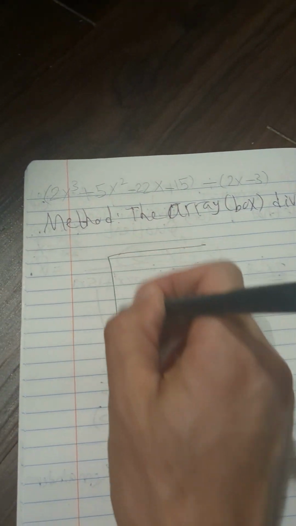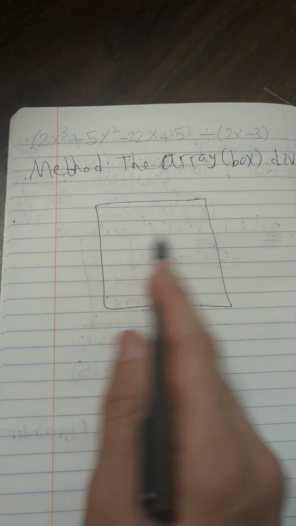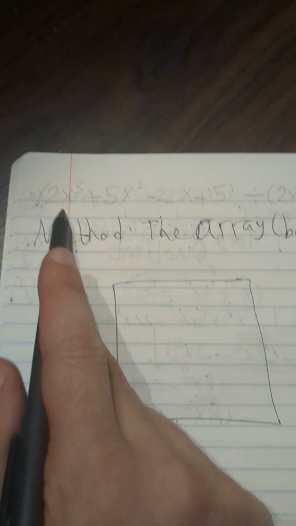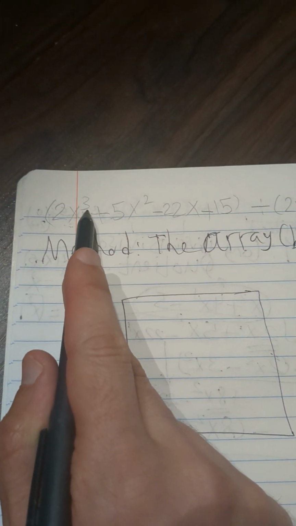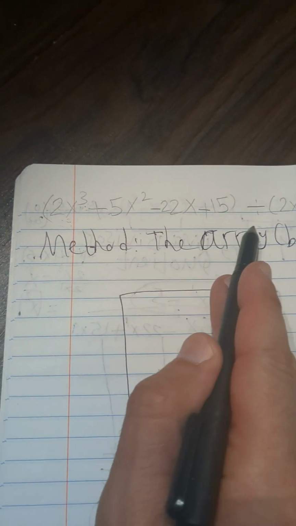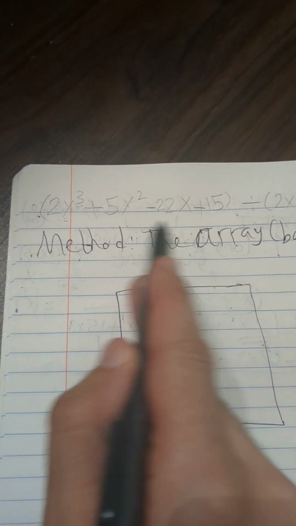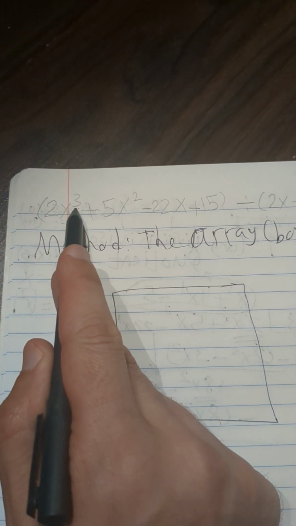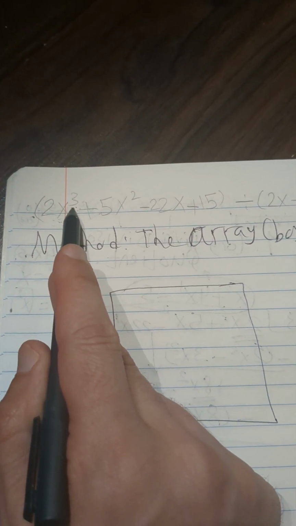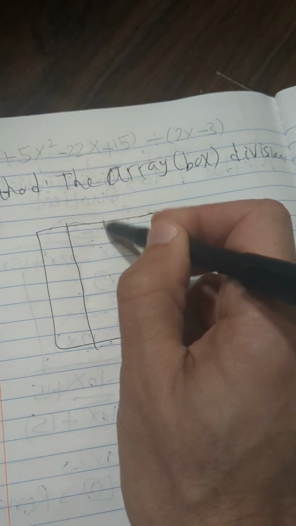What do you do here? Well, I'm going to create a box. This box will contain a number of columns and a number of rows. How do I decide? Well, go to the dividend. What is the highest exponent in it? Or what is the degree of this dividend? Well, it is a cubic expression with a degree of 3, which is the exponent 3. Add 1 to 3 will be 4. And yes, indeed, we have 4 terms. And that means we have 4 columns. So the number of columns matches the degree plus 1, or the highest exponent plus 1.